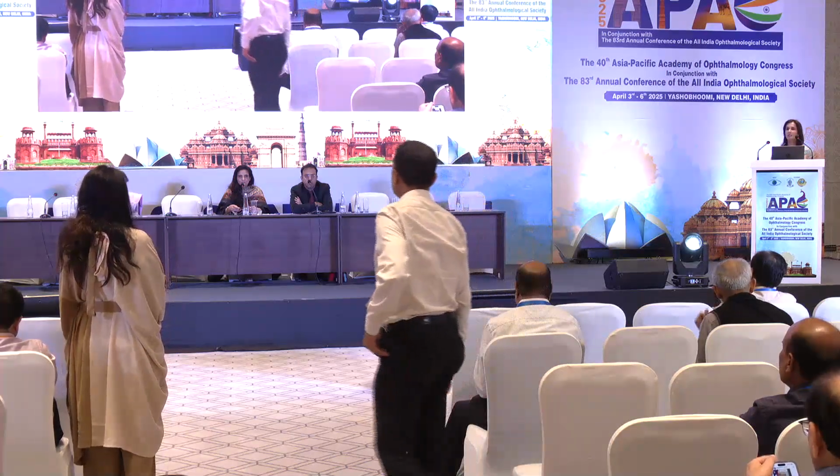The ideal is that you perform an FA after that to see that the NVs have regressed, because the purpose of doing all that is so that bleeding doesn't occur post-cataract surgery. If the cataract is aligned with the laser, then do the laser, wait for some time, do a repeat FA, and then plan the cataract surgery.